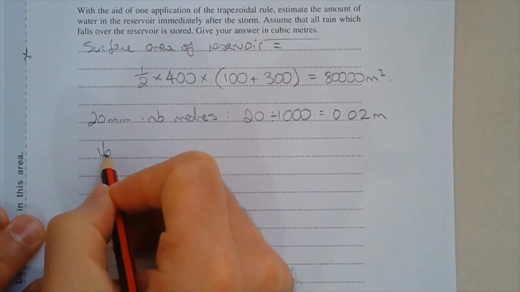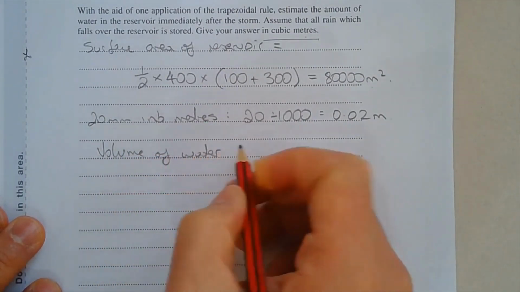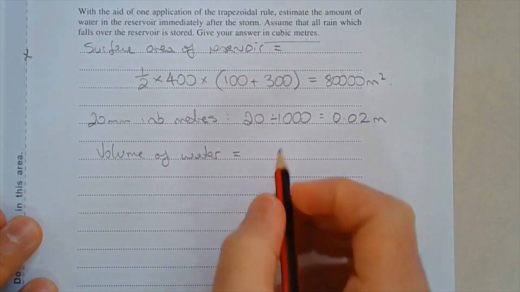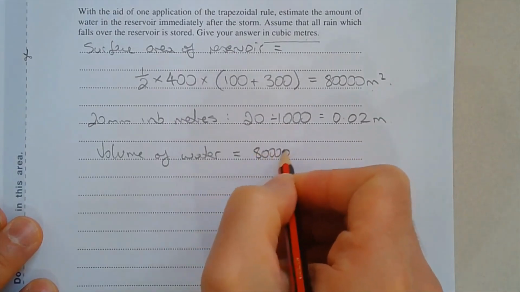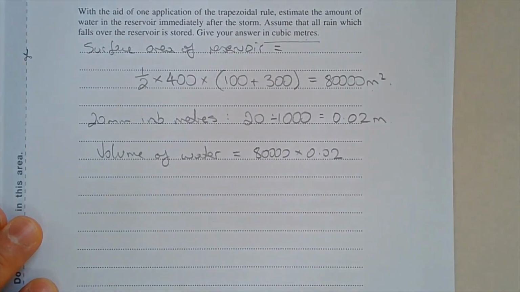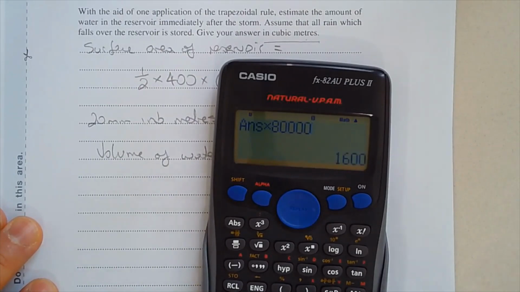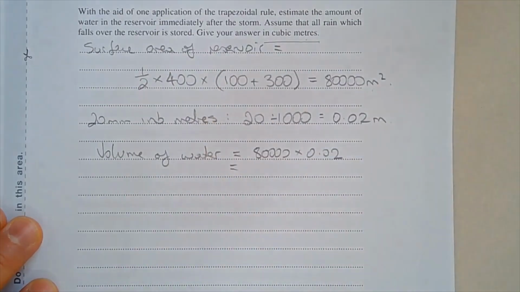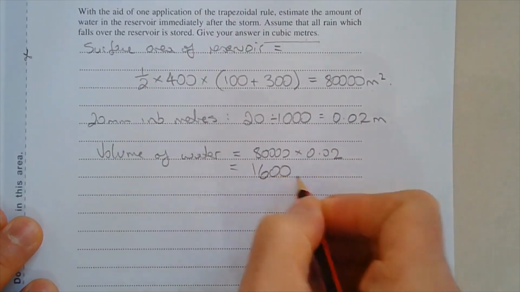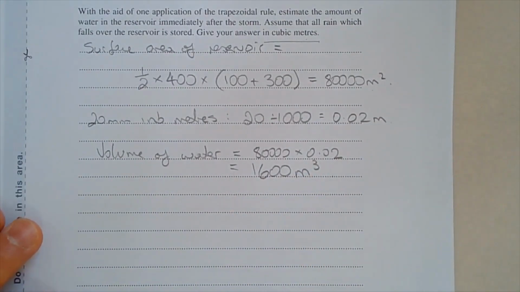So the volume of water is equal to 80,000 square meters multiplied by the height of water, that's 20 millimeters, multiplying all that together, and we get 1,600 cubic meters, which is 1,600 kiloliters or 1.6 megaliters.